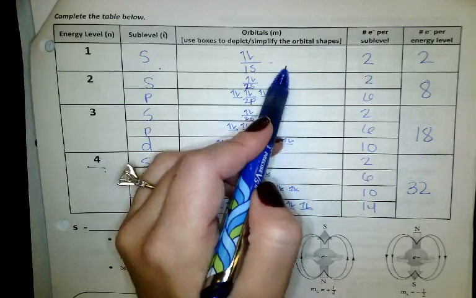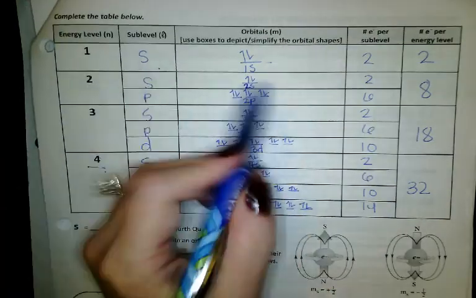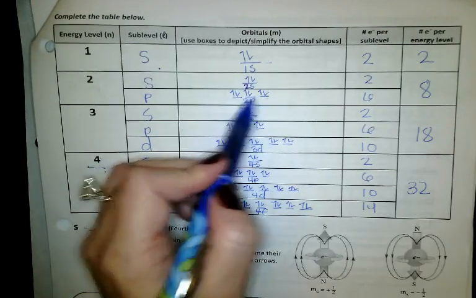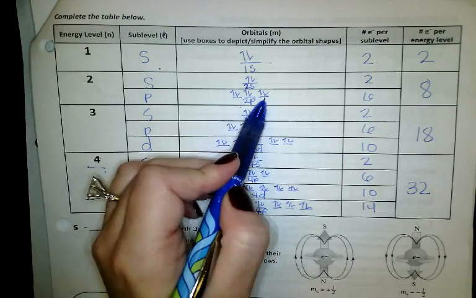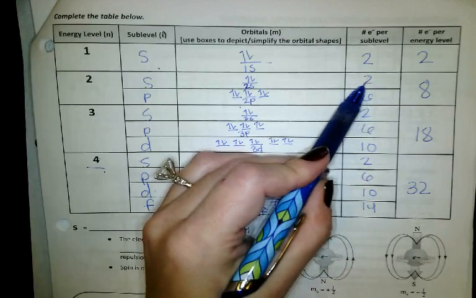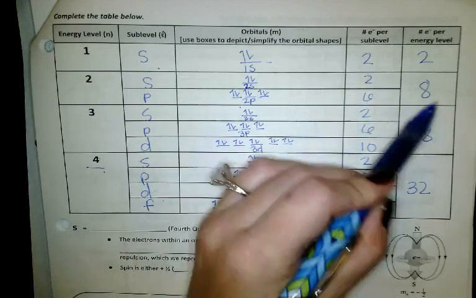Now the second energy level has an S and a P. There's 2 in the S. Now the P, remember, has 3 orbitals. That's why there's 3 lines. Each orbital holds 2 to make 6. So there's 2 in the 2S, 6 in the 2P, total of 8 in the second energy level.